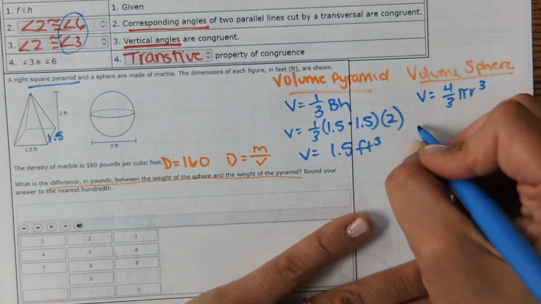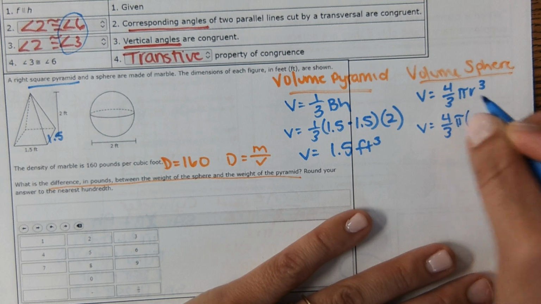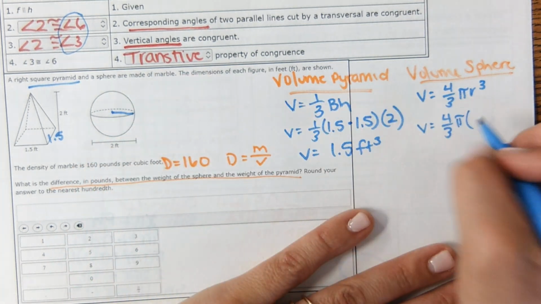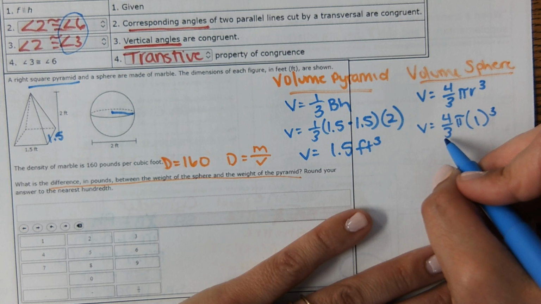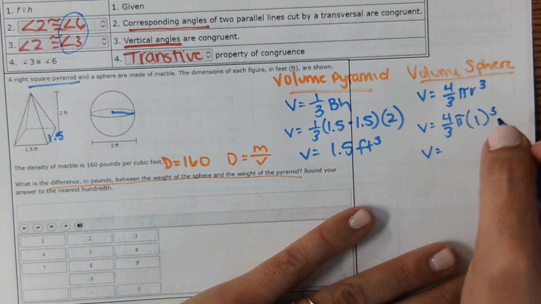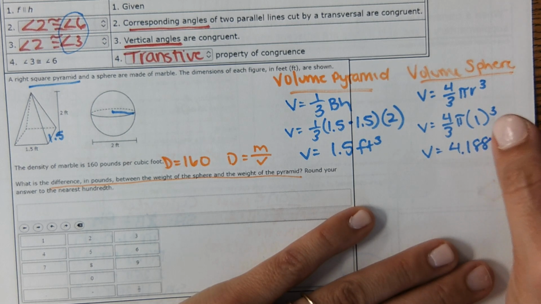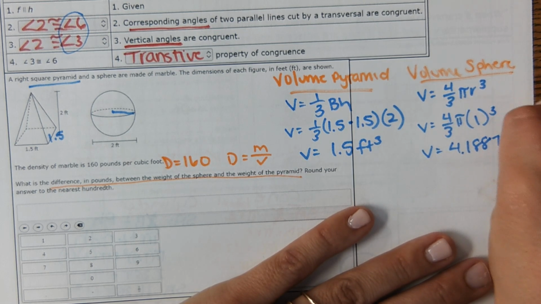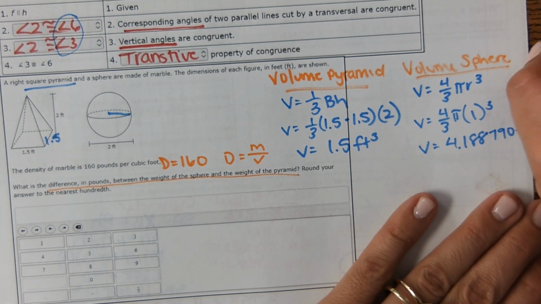Then for the sphere, volume equals 4/3 pi. The radius of the sphere is just 1, cubed. Multiply all that out, and it comes out to 4.1888790, and that would be feet cubed.